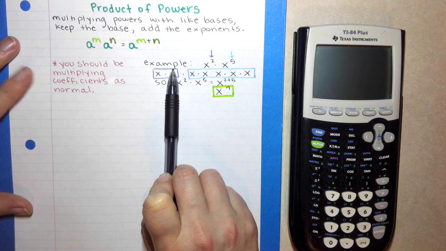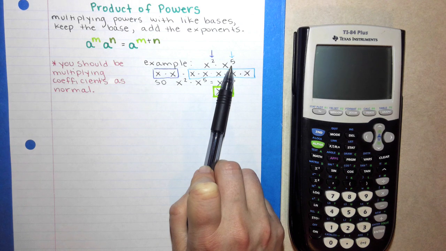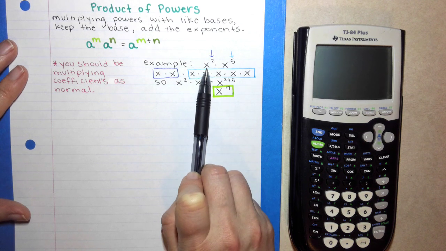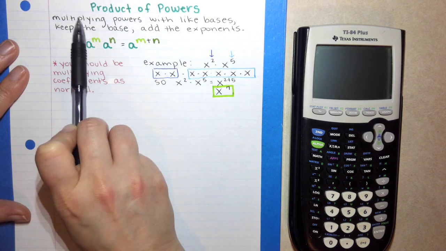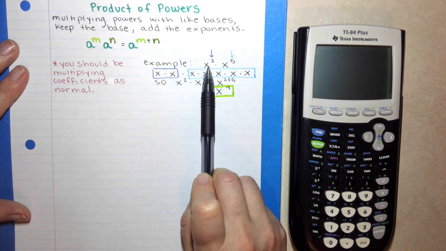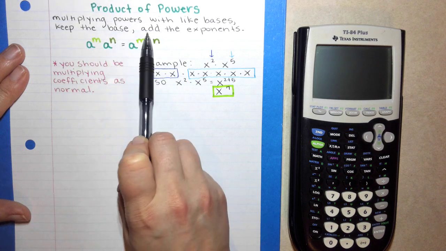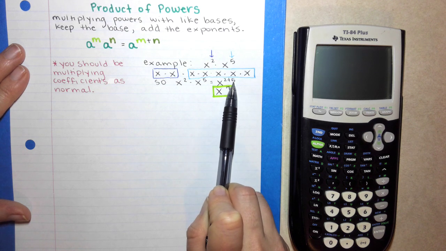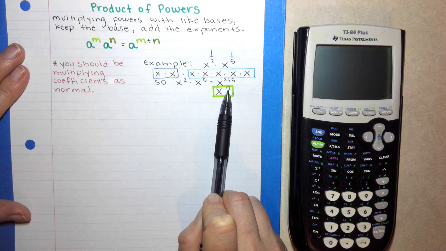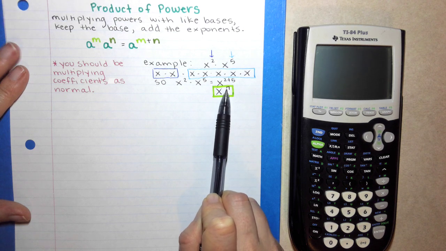Now for this example, I've given an example that's similar to one that I gave you in class when we talked about this the first time. Notice here the problem says x squared times x to the fifth. Since I am multiplying powers with like bases, I see they both have an x as the base, so I'm going to keep the base and add the exponents. In my answer I kept the base of x and then I added 2 plus 5 to get an exponent of 7. So x squared times x to the fifth is equivalent to x to the seventh power.